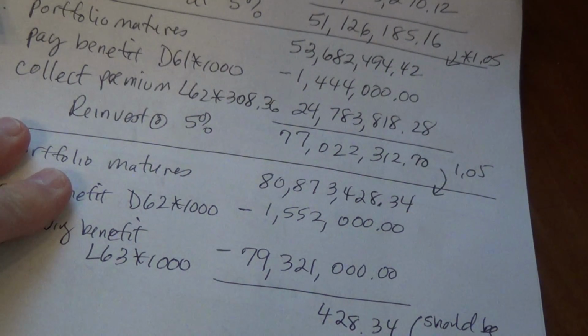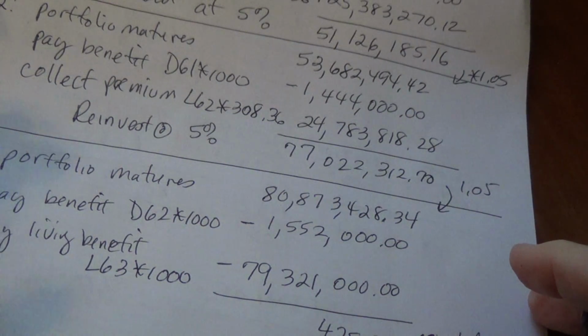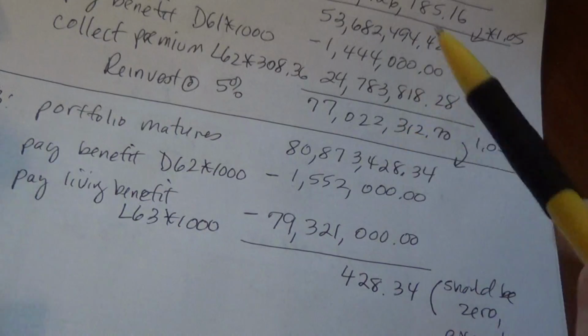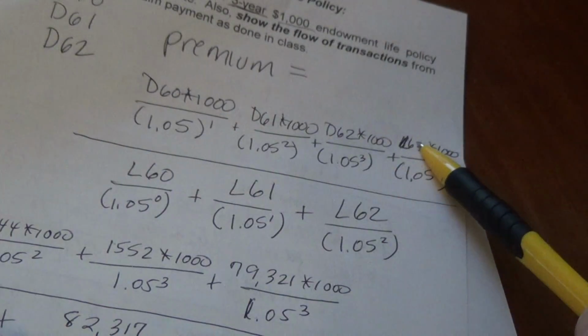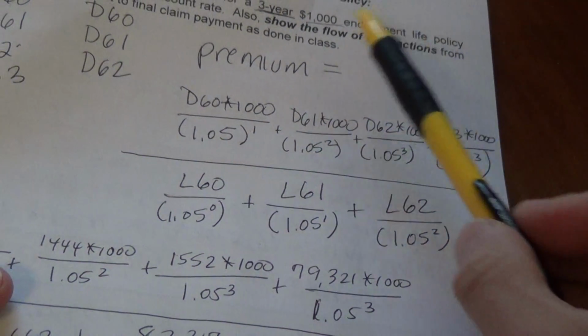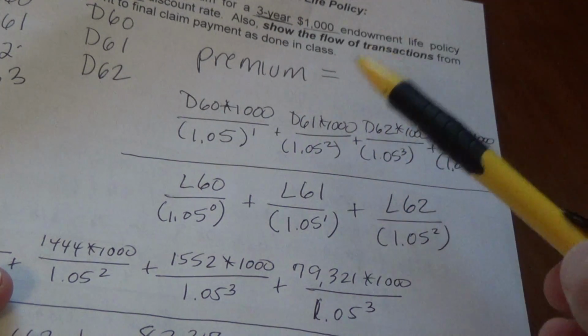So that is everything I'm looking for in that question. If you know how to do this question, you should be able to do level term policies and other policies. Remember, if it's a whole life policy, you just only use D's in the numerator, no L's, and you go to the very end of the table. If it's a level term, you only use D's for the term of the policy. If it's 3 years, you would use 3 of those.